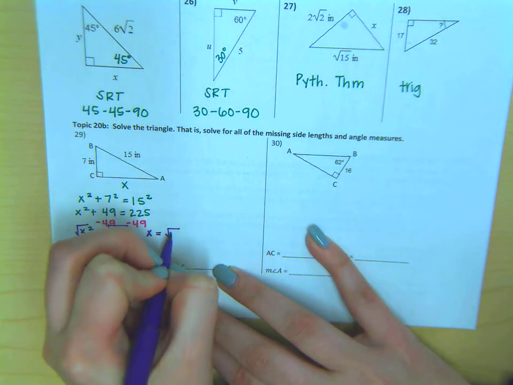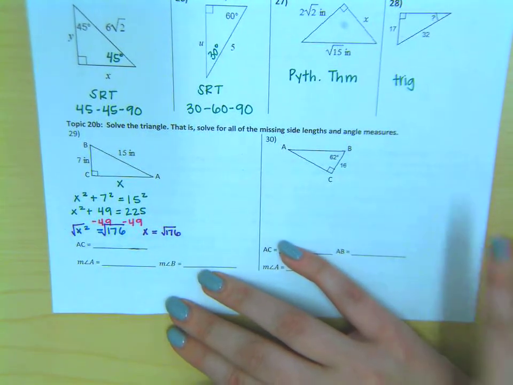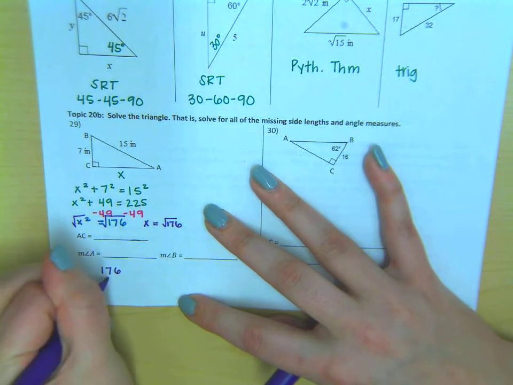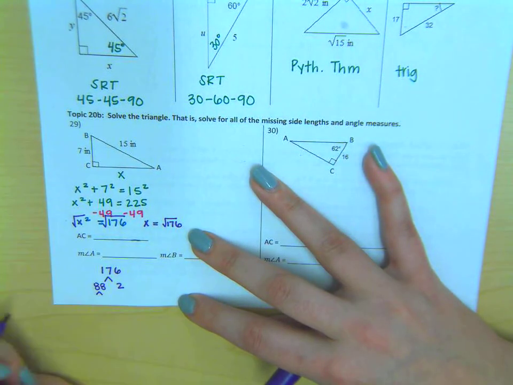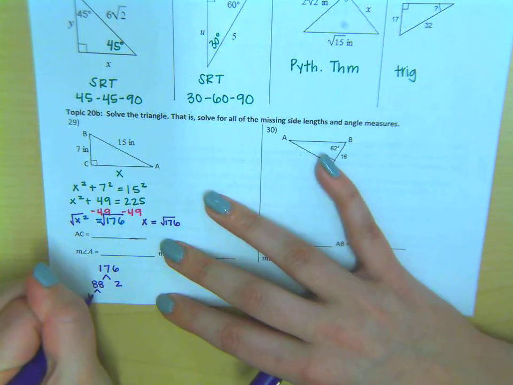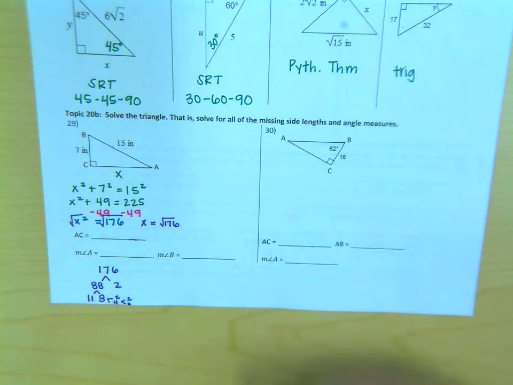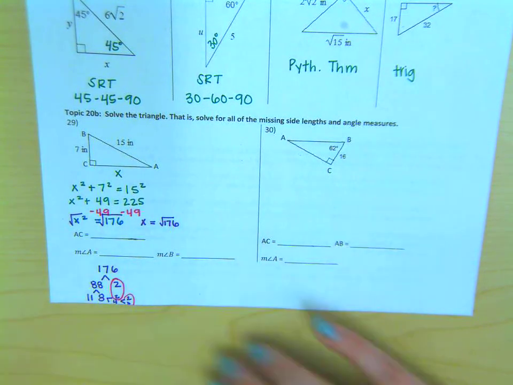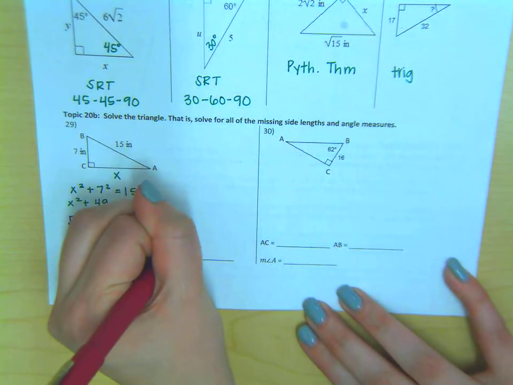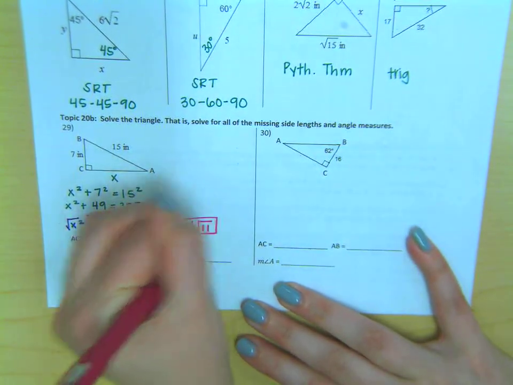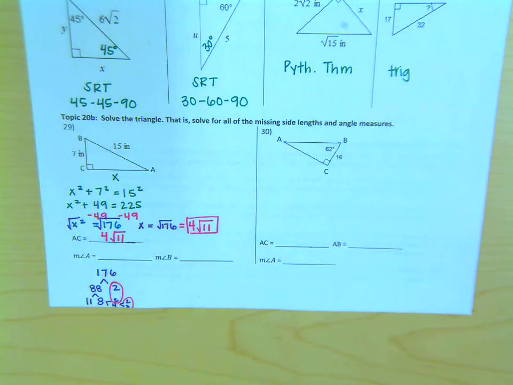So the square root of 176, let's see if that simplifies down any further. We know that we can take out a 2 from it, so 176 breaks up into 88 and 2. This can break up into 8 and 11. 8 breaks up into 4 and 2, and 4 breaks up into 2 and 2, so we need groups of 2. Whenever you have 2 of the same, you're going to put those on the outside, and we multiply to get 4 root 11. Yeah, that is going to be our simplified version. So A is going to be 4 root 11.